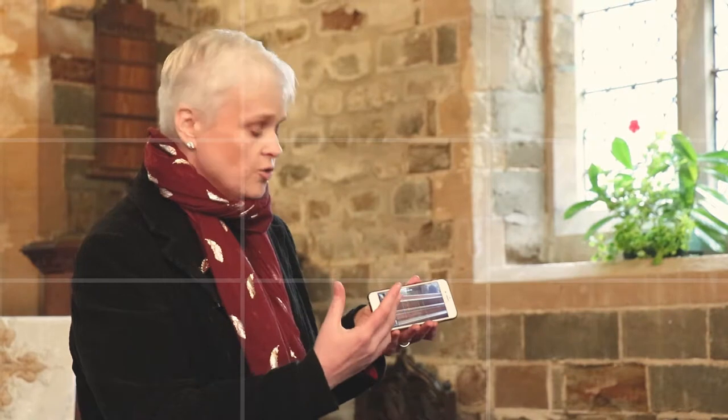So the idea is when you compose shots for your video, be aware of this grid, not only to get things straight, but to place the thing that you want people to pay attention to in these areas.